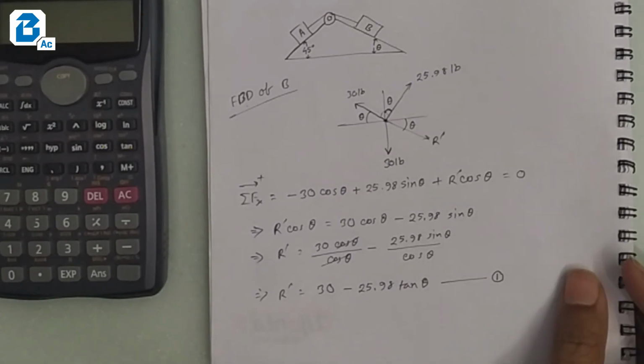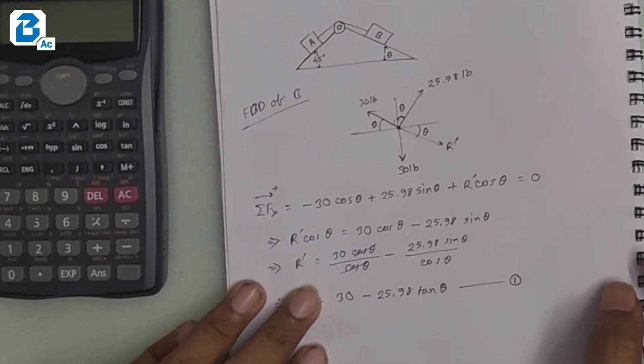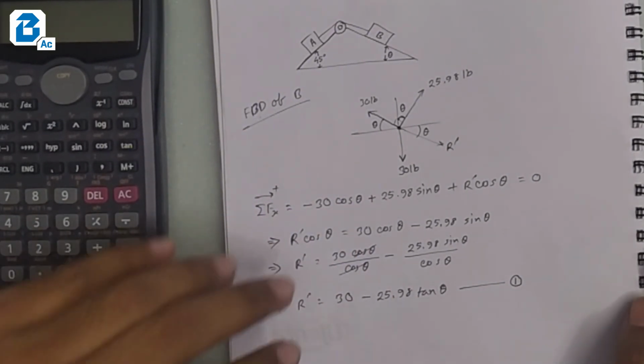Then we will find the value of the summation of Fy.